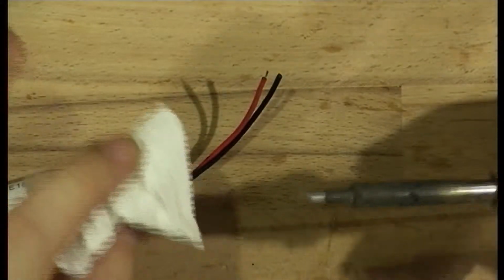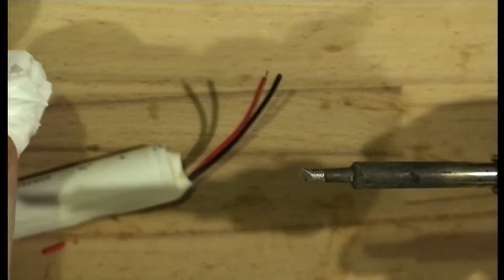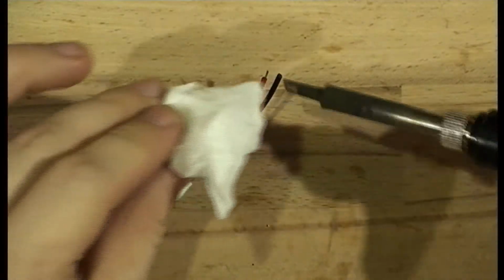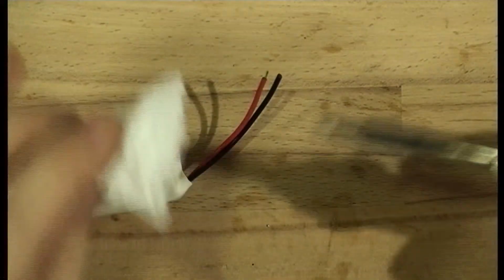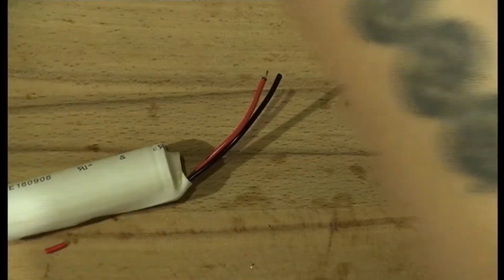I've had a friend who I told that you need to keep your soldering iron clean, and she just kept cleaning. She'd do one joint and then clean it, one joint and then clean it. And I said, no, you don't need to do that.